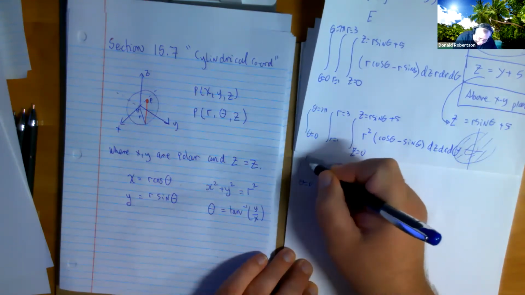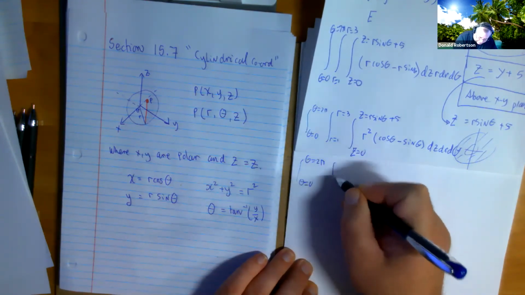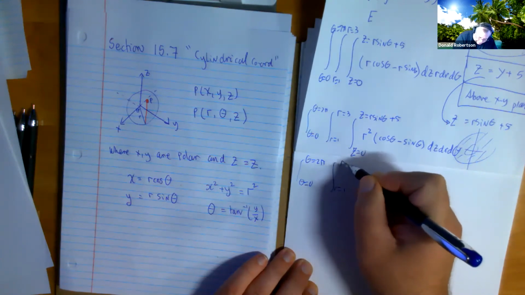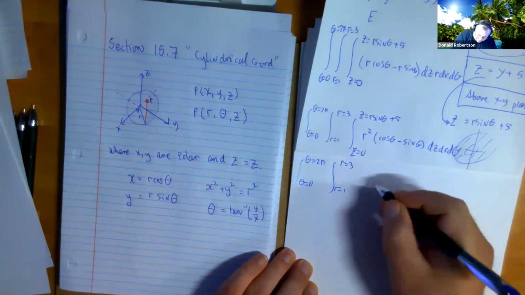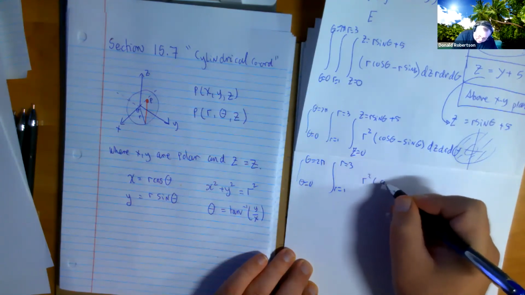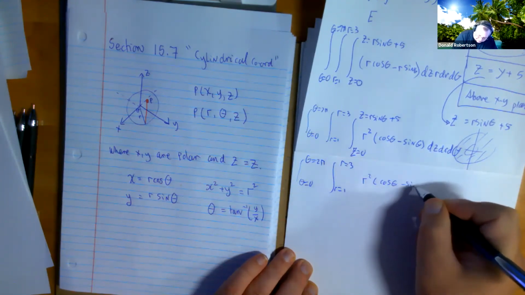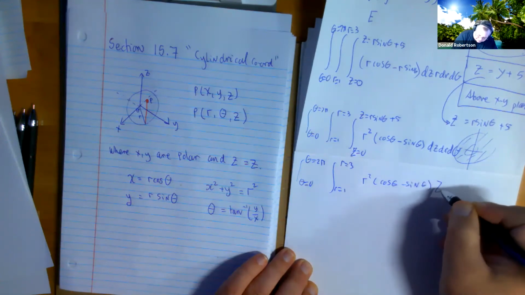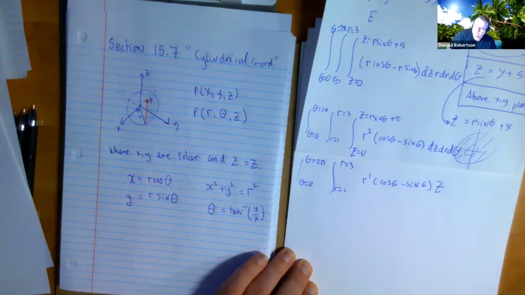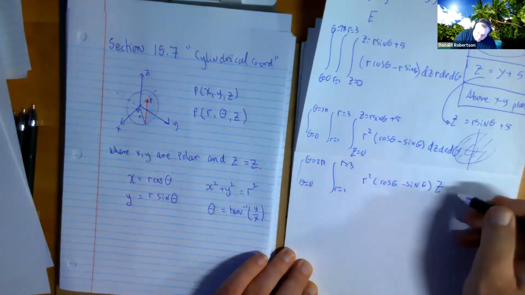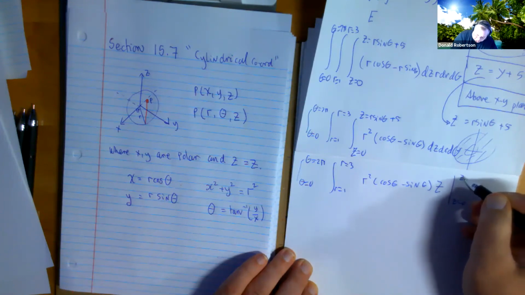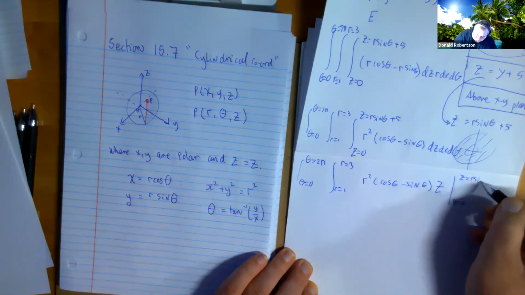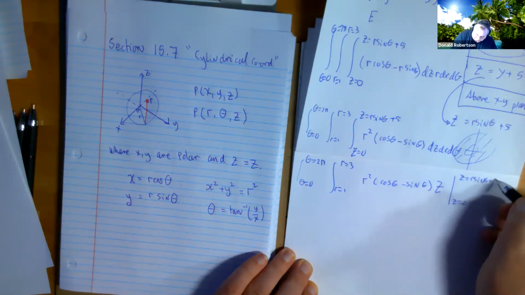Theta equals 0 to 2 pi, r equals 1 to 3. This expression doesn't even have a z in it, so technically speaking, isn't that what you get? It's like 5 gets you 5z. z evaluated at 0 and evaluated at r sine theta plus 5.